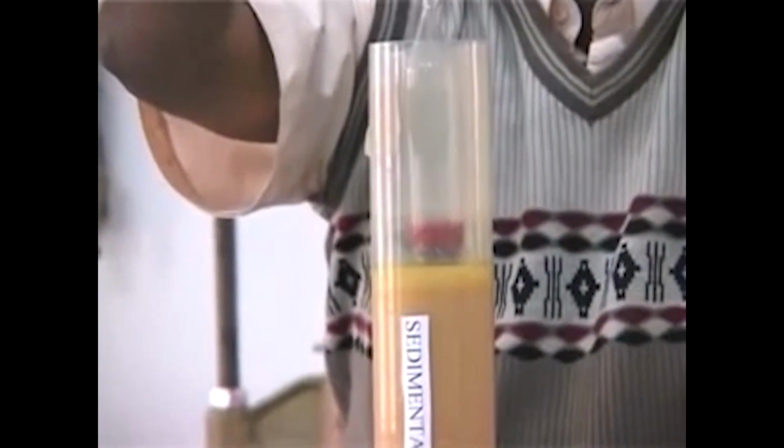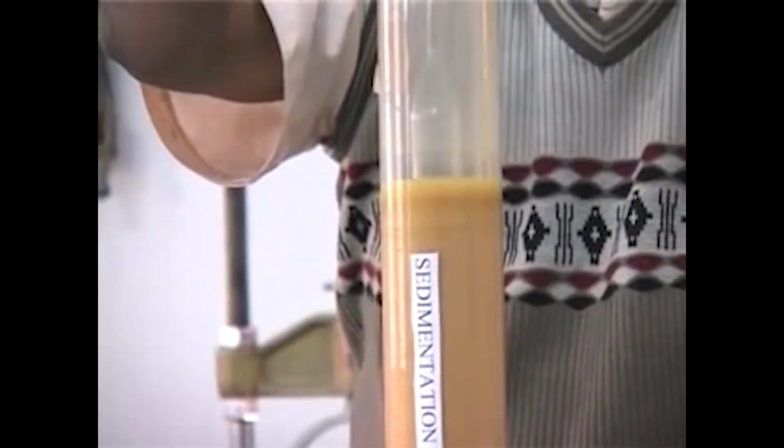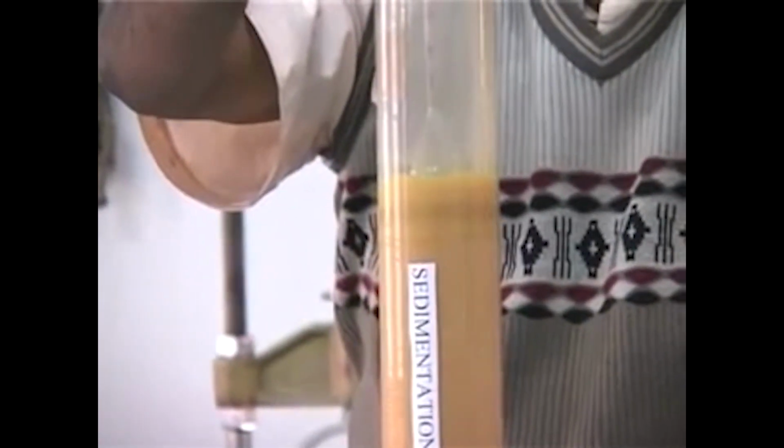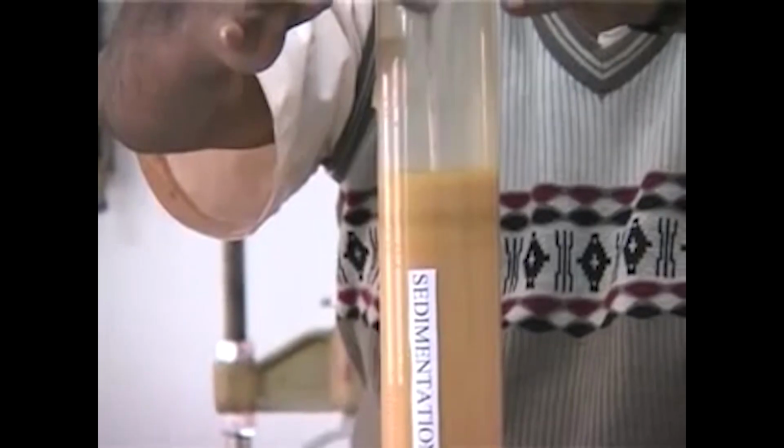Now you see that the hydrometer is being inserted very gently into the soil, and we want to make sure that the hydrometer doesn't bob up and down when it reaches its equilibrium position.